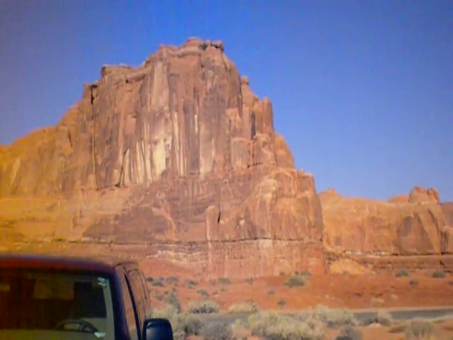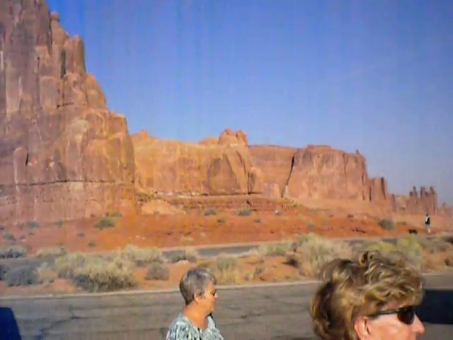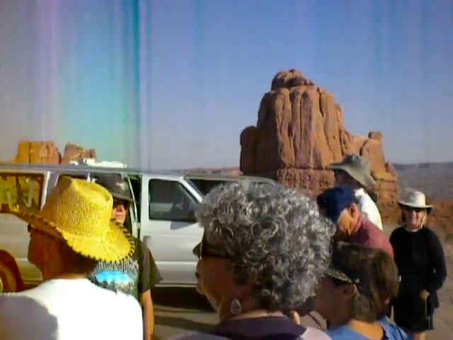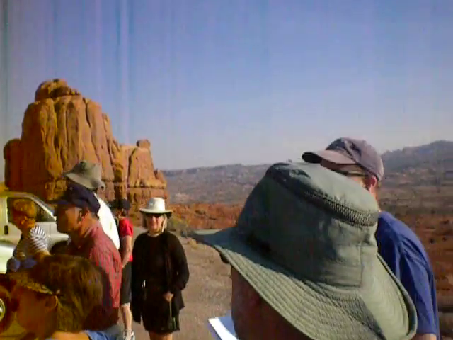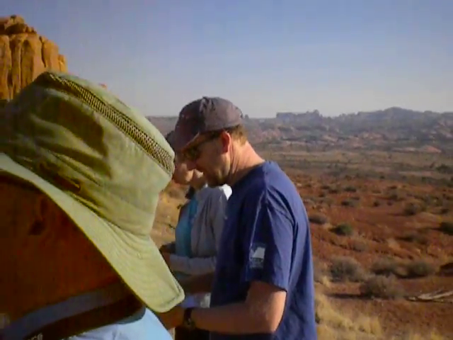But it was great watching that because, ironically, that Jeep was driving on the Slickrock Member of the Entrada, which, if you're going to go out of control, you should be on something called the slickrock. So choose your sites carefully.